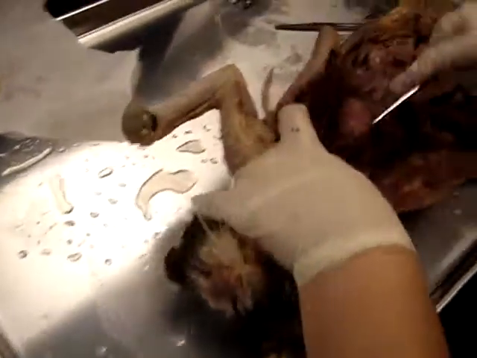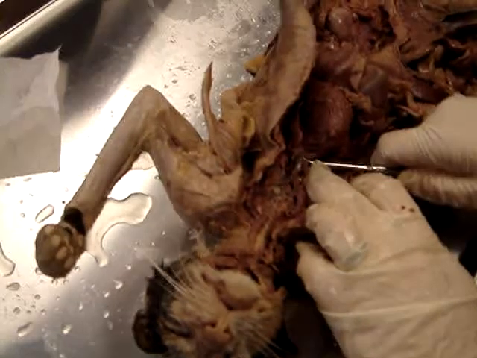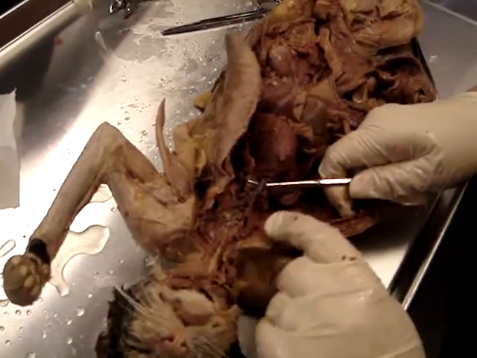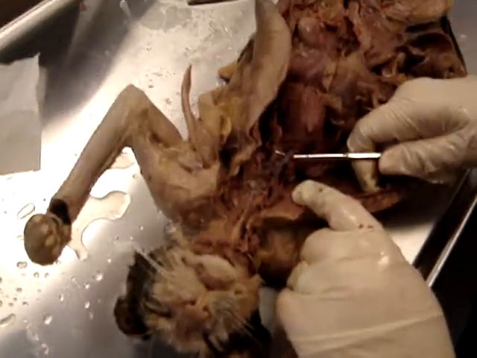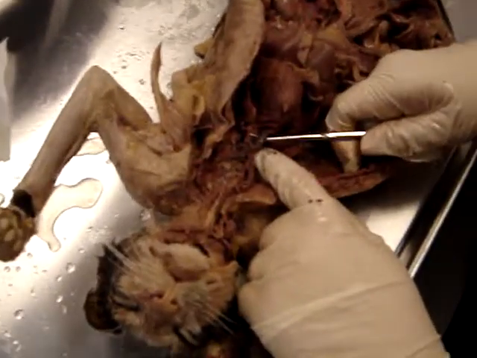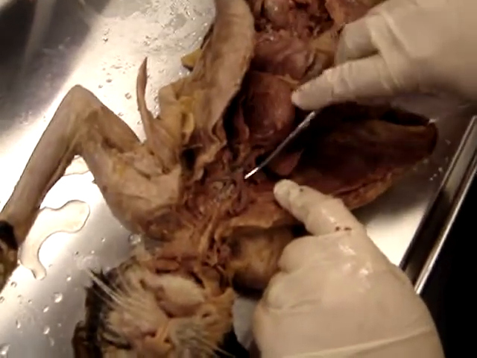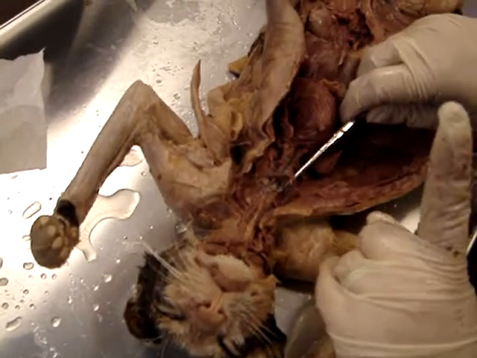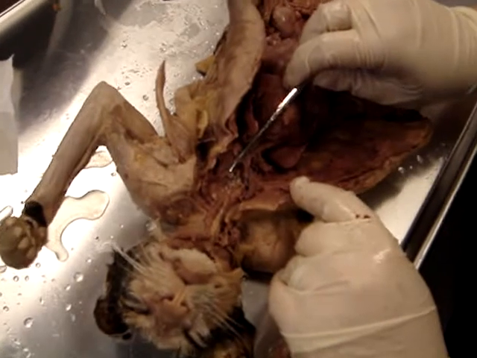Up at the top, the big vein that comes off the top of the heart is the transverse jugular vein. No, the top of the heart. Superior vena cava. Right? And then the superior vena cava splits into two brachiocephalic veins. So remember, with the arteries, there was just the one brachiocephalic artery. There are two brachiocephalic veins.